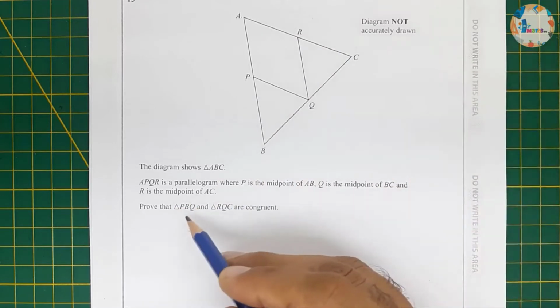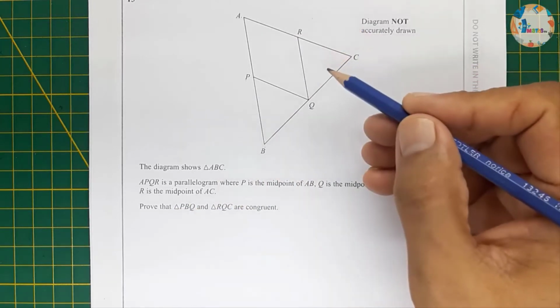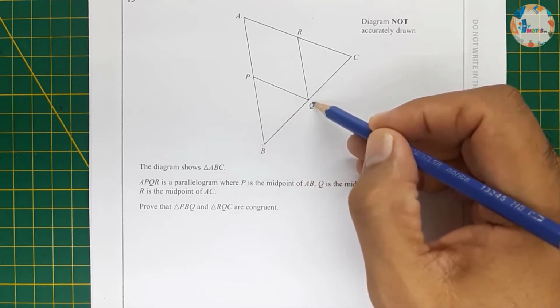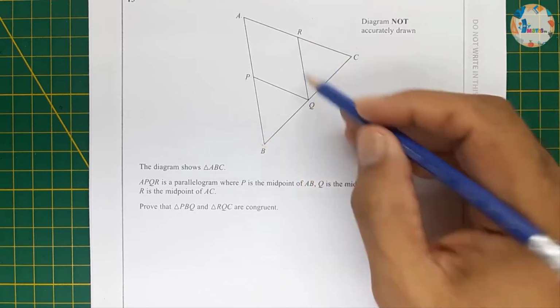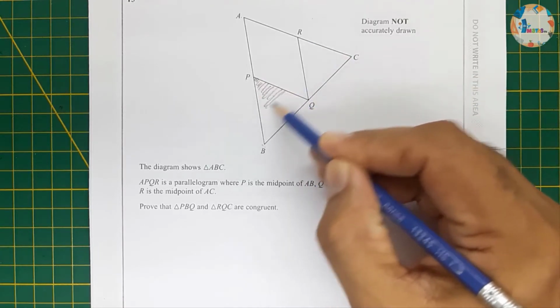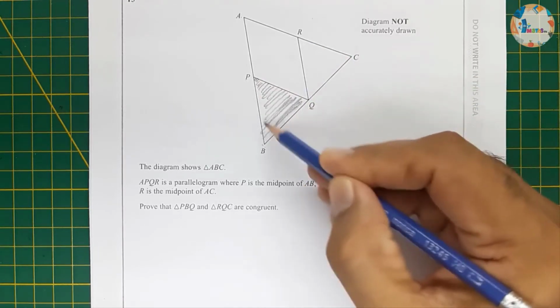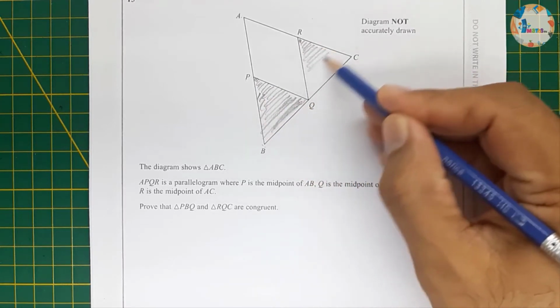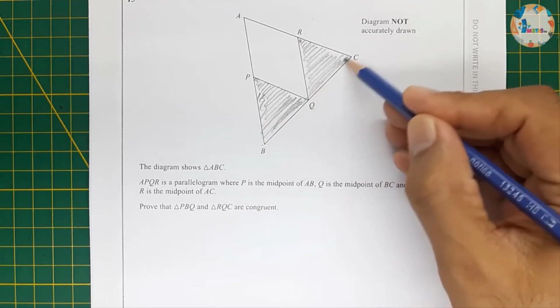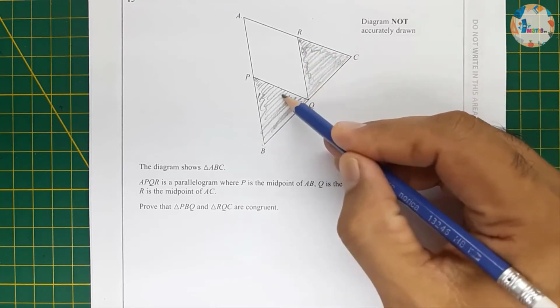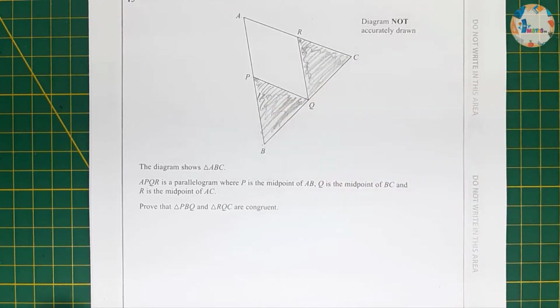Prove that triangle PBQ and RQC are congruent. Okay, so this triangle we need to prove is congruent to this triangle. Basically I've shaded two triangles. This is what we have to prove, that these two triangles are congruent.